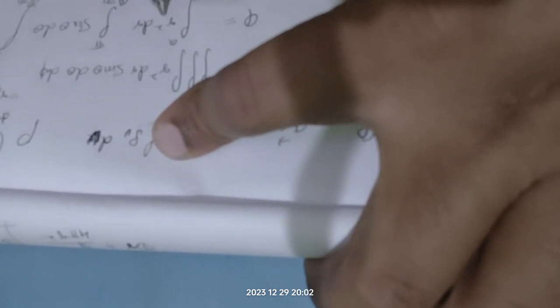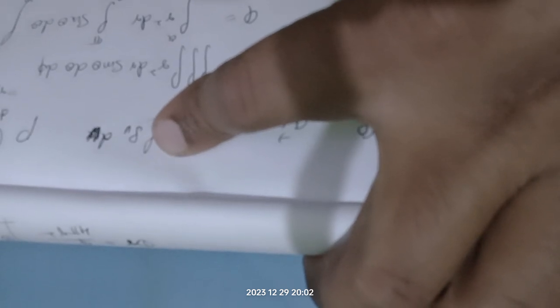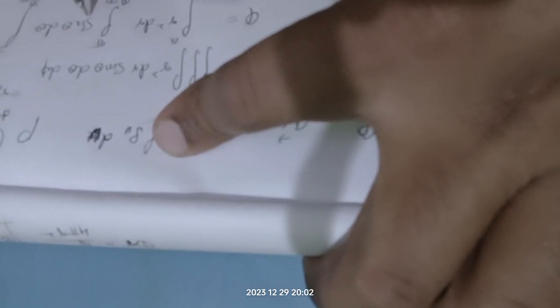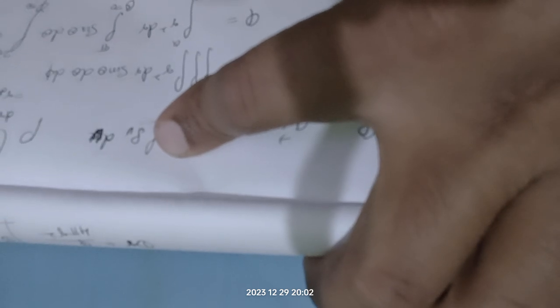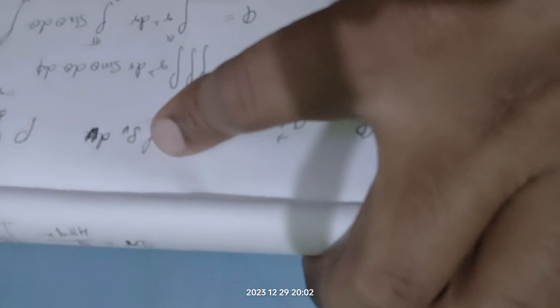Okay, so here the integration of r square is r cube by 3, 0 to a. Here the integration of sin theta d theta, we know that is minus cos theta, 0 to pi. Here the integration of this is phi and it is 0 to 2 pi. So we know that this can be written as a cube by 3, upper limit minus lower limit, which is 0.